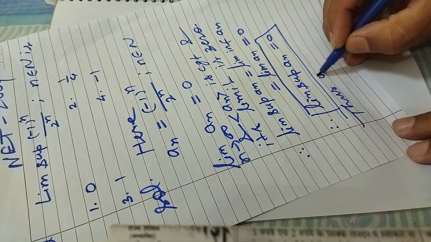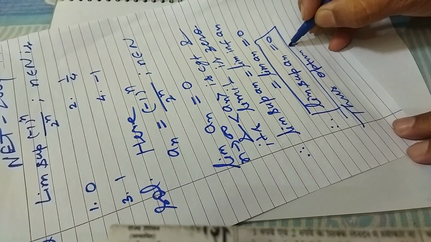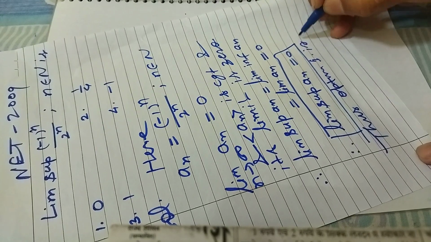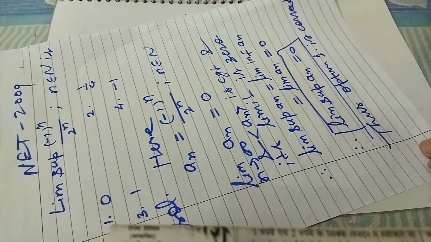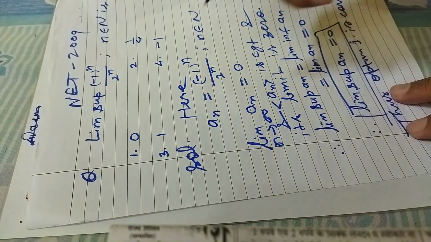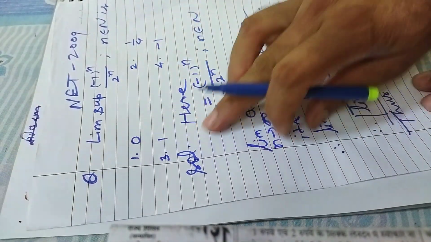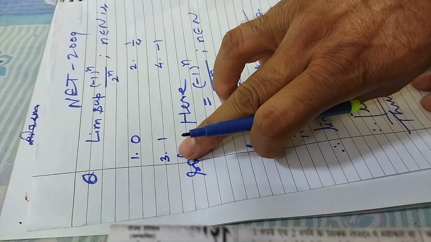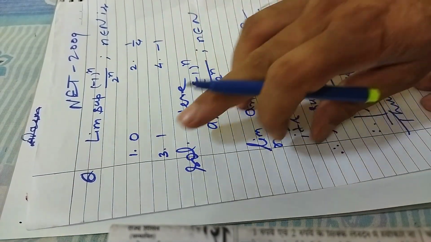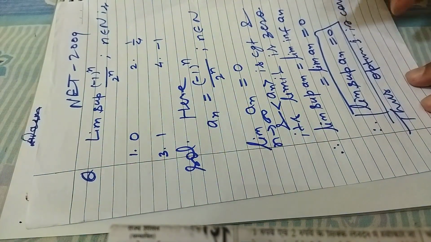Thus the first option is correct. We see here the limit supremum is 0, which is the first option, so the first option is correct. The second, 1 by 4, is wrong, the third, 1, is wrong, and the fourth is also wrong.